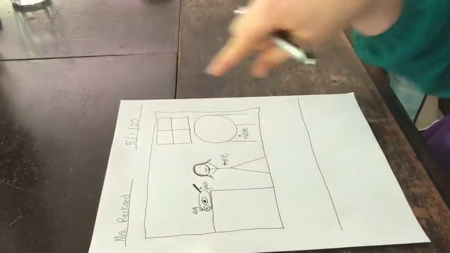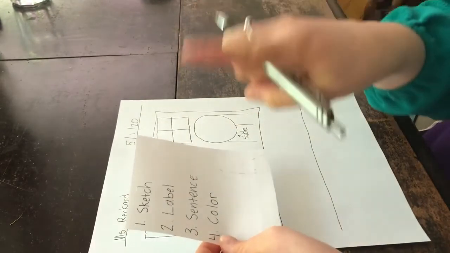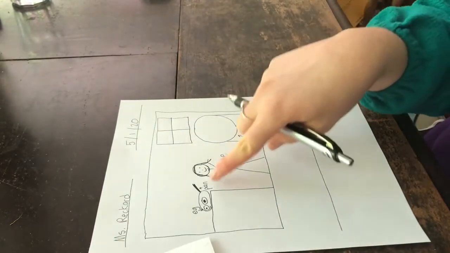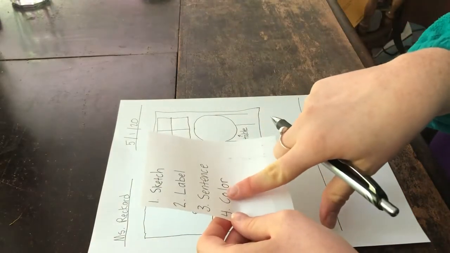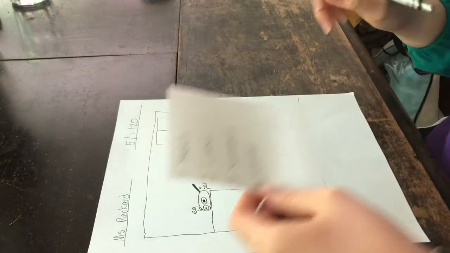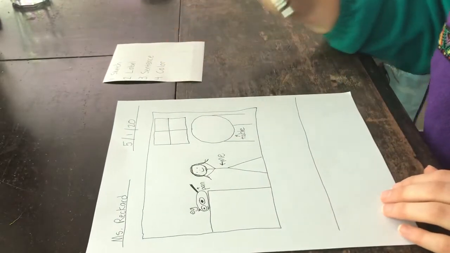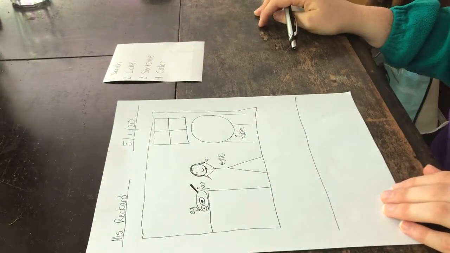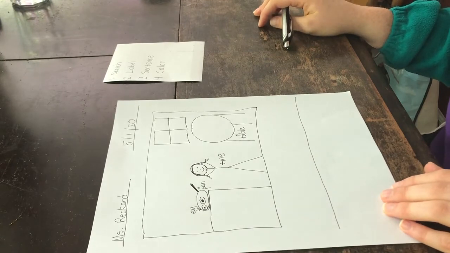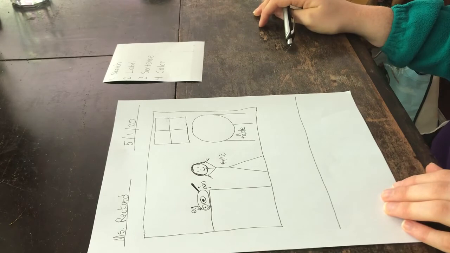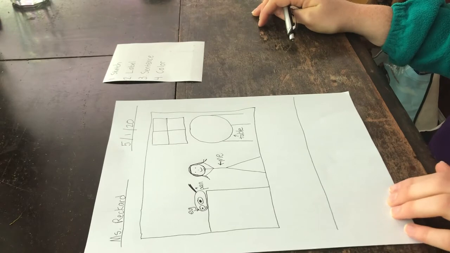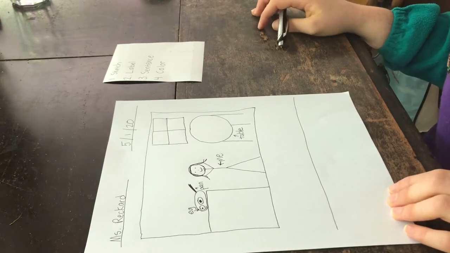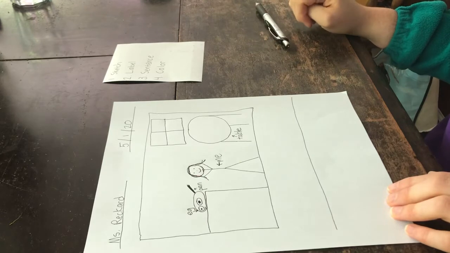So first we made my sketch of me cooking eggs. Second, I wrote my labels. I have 4 labels. I want you to be trying to label 4 or 5 different parts of your sketch. And the next thing we're gonna move on to is our sentence. So for this drawing, I'm going to write the sentence, I made eggs. So I want you to think, how many words am I gonna be writing? If I'm writing the sentence, I made eggs, how many words is that? I want you to think about that.